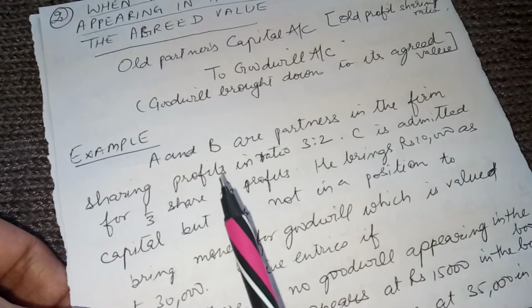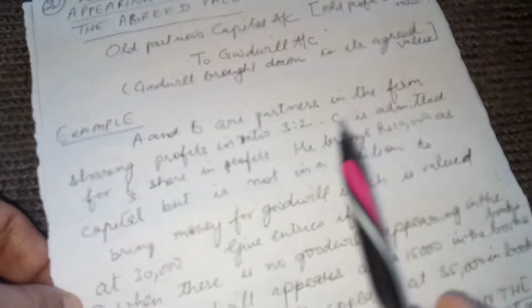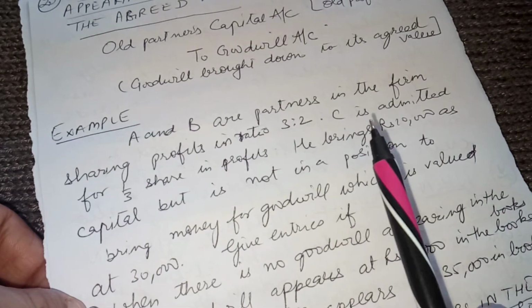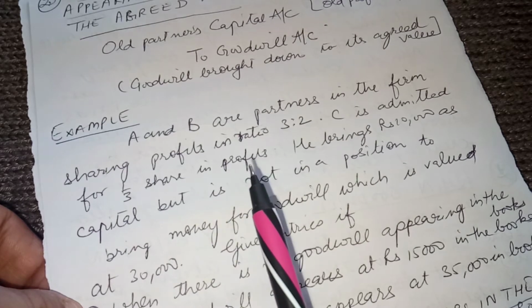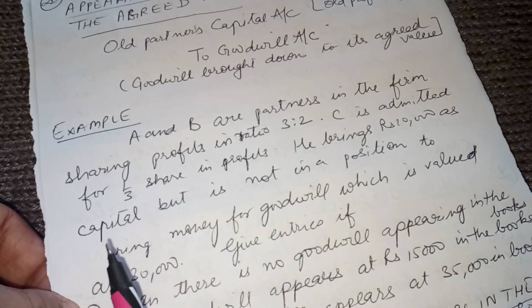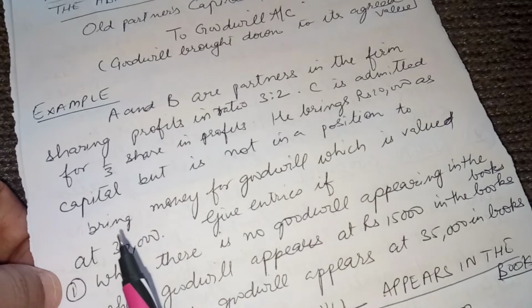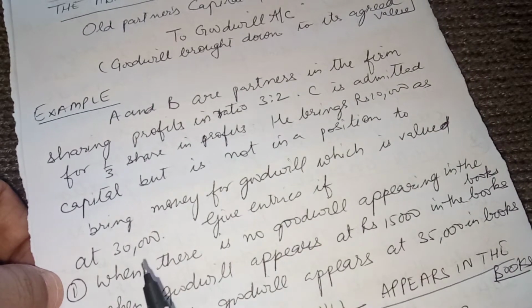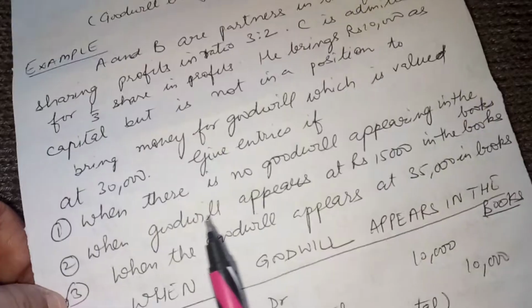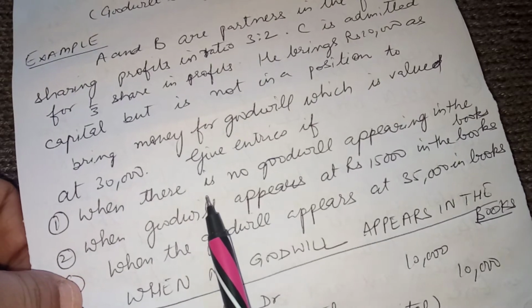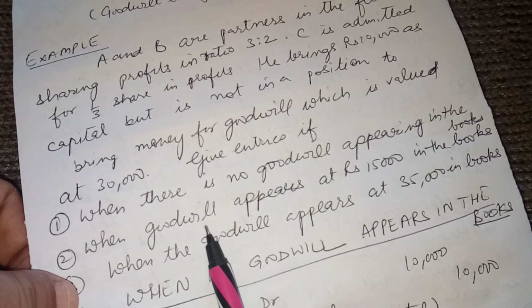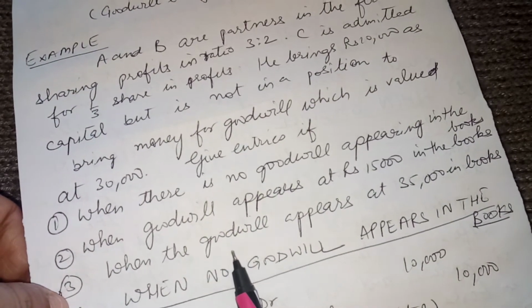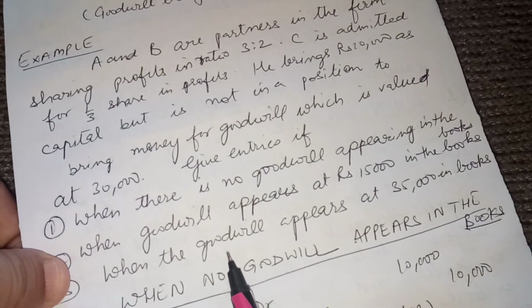Now here is an example. A and B are the partners in the firm sharing the profits 3:2. C is admitted for one third share in the profit. He brings 10,000 as capital but is not in a position to bring money for goodwill, which is valued at 30,000. Now give the entries for the first case when there is no goodwill, the second case when goodwill appears at 15,000, and the third case when goodwill appears at 35,000 in the books.